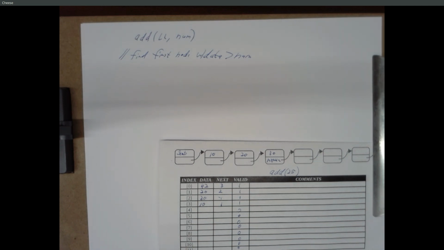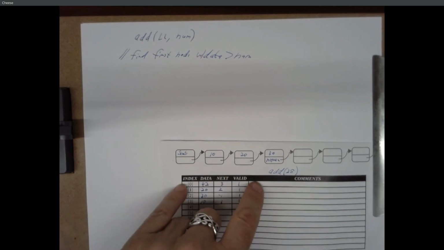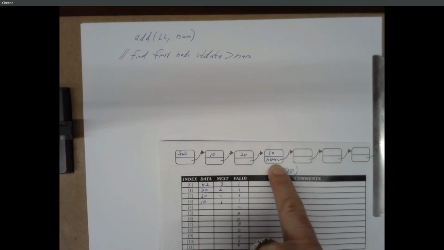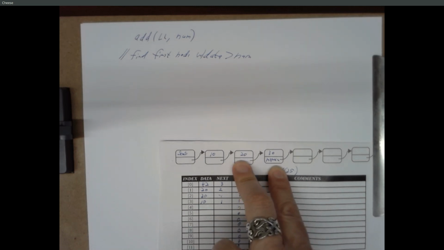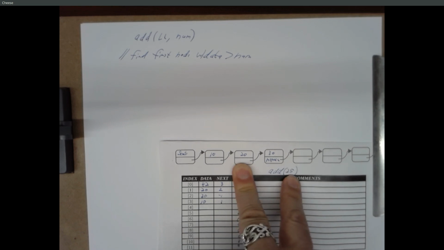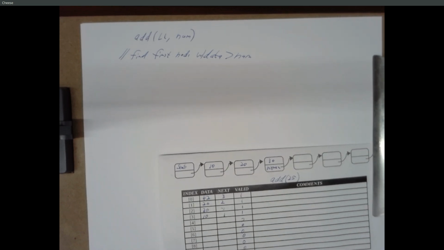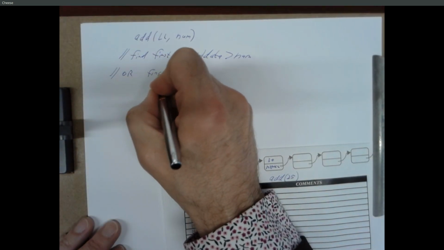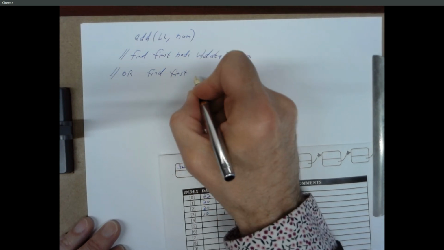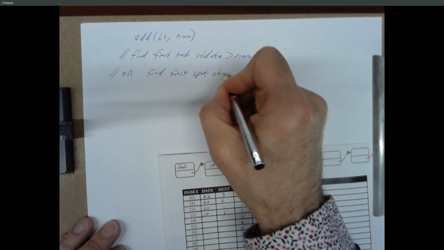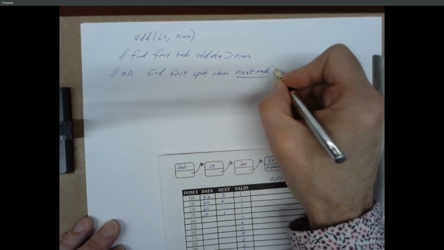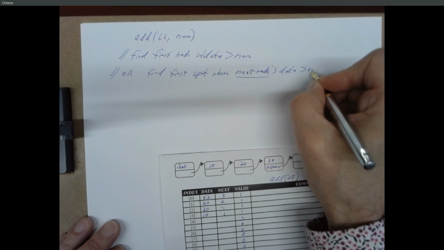All right, and there's one little detail here. If we move through here and we get to this node and we say, okay, that's a 30, that's bigger than num, we still need to know what the previous node was, because that's the one that we're going to have to change to point to our new node. So I'm going to modify this and say find first spot where the next node has a data value bigger than num.